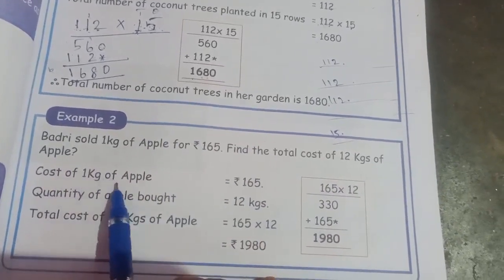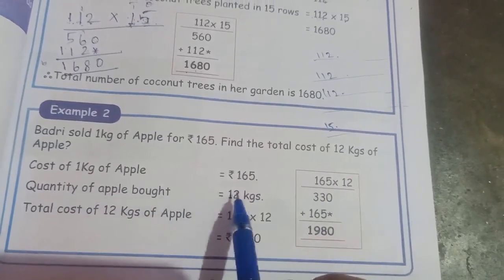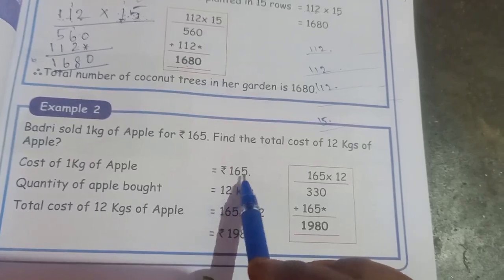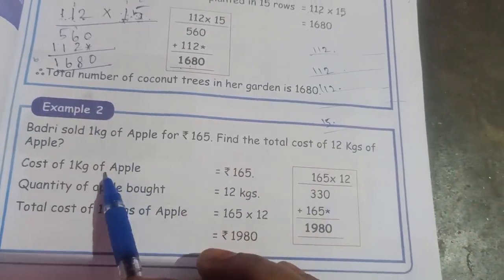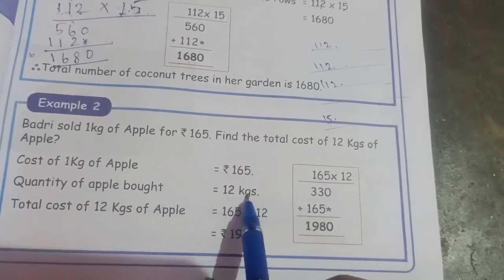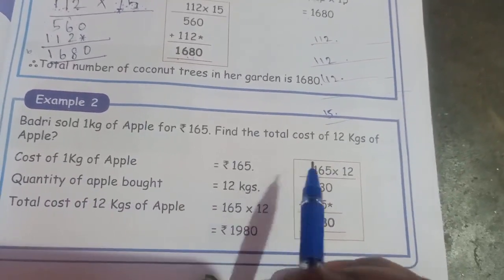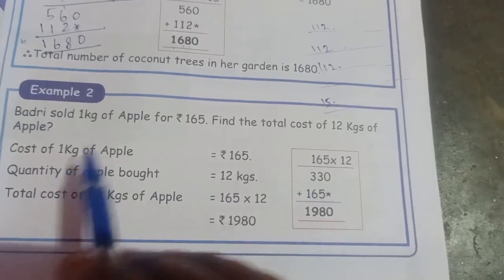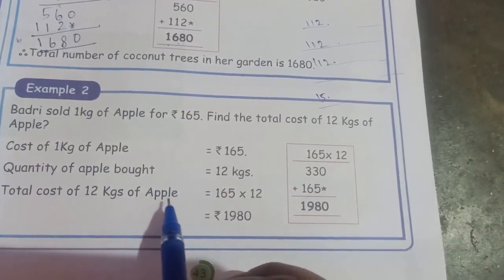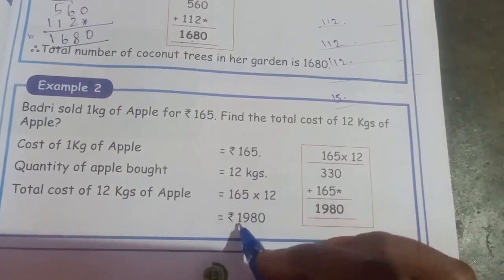Okay, see, cost of 1 kilogram apple is rupees 165. Next, quantity of apple bought is 12 kilograms. Okay, ஒரு கிலோகிராம் ஆப்பிளை 165 ருபீஸ்க்கு விற்கிறாரு. பத்ரிங்கிறவர் ஒரு கிலோ ஆப்பிளை 165 ருபீஸ்க்கு விற்கிறாரு. ஓகே, மொத்தமாக எத்தனை கிலோ விற்றுருக்காரு? 12 kg. ஓகே, so 12 கிலோ விற்றுருக்காரு. Quantity of apple bought is 12 kilograms. Now, what is our question? Find the total cost of 12 kilograms. So the total cost of 12 kilograms of apple is equal to 165 into 12. Okay, so multiply and write the answer.